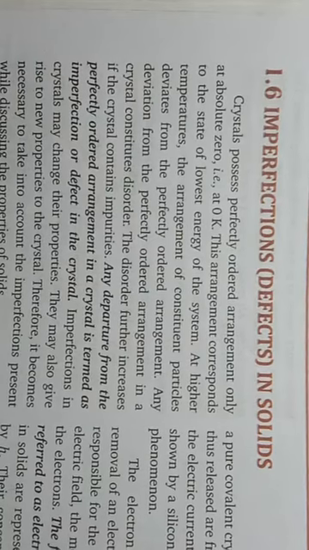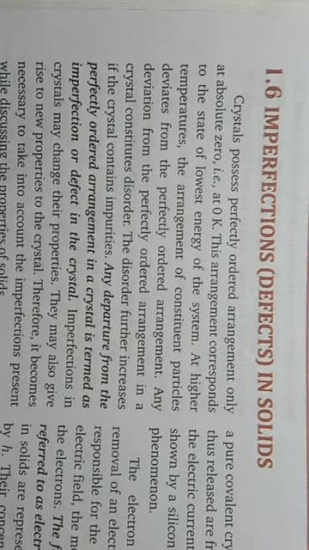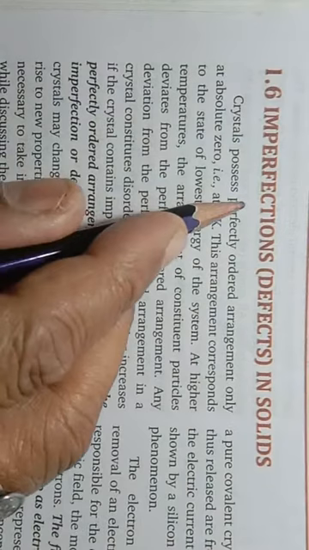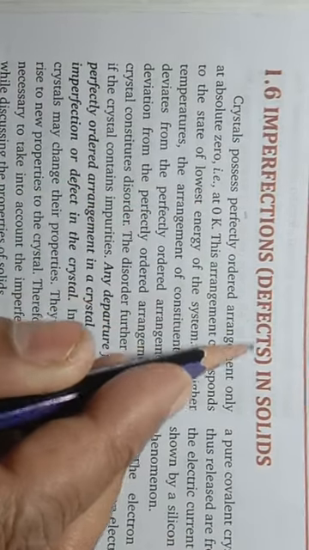Hello children, in this lecture we will discuss imperfections or defects in solids.